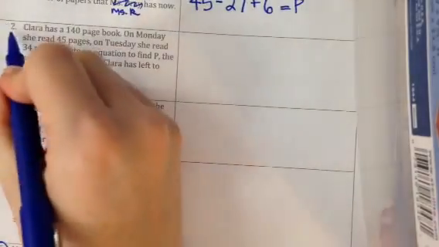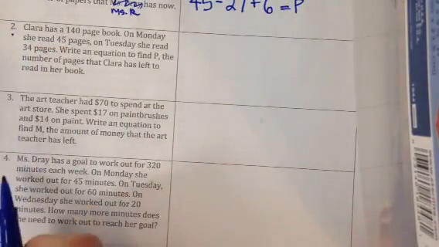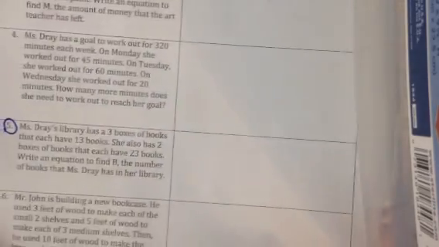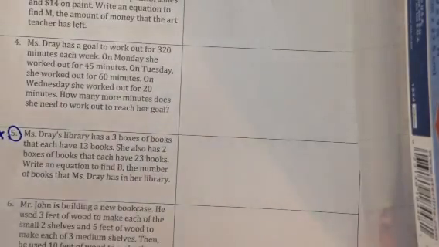You can go ahead, press pause, and do numbers 2, 3, and 4. When you're done with those, check your work and press play again so we can do number 5 together. Go ahead, press pause.